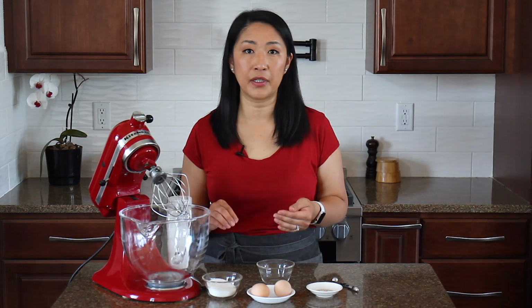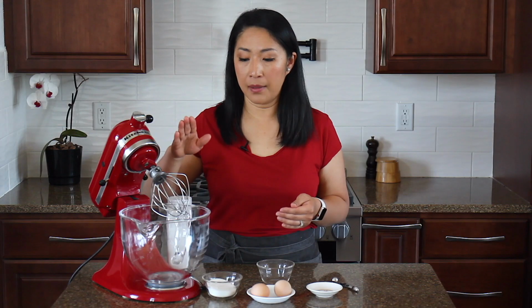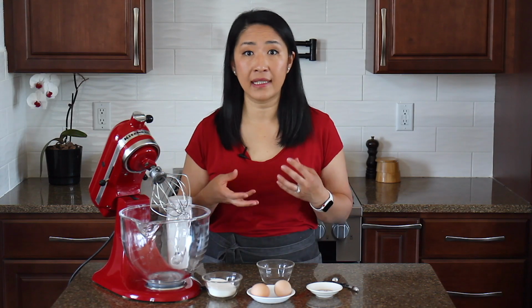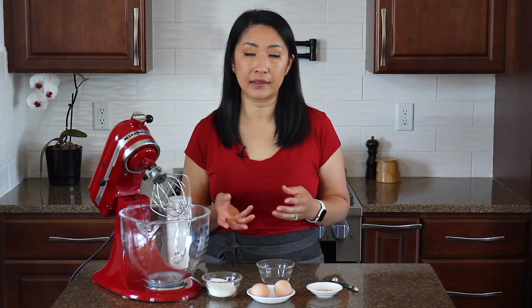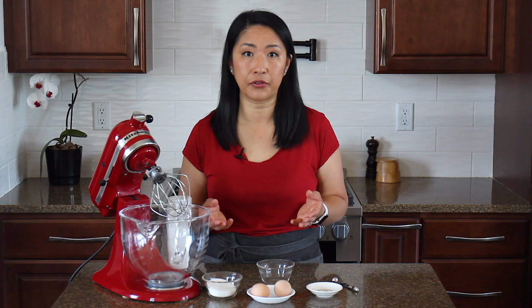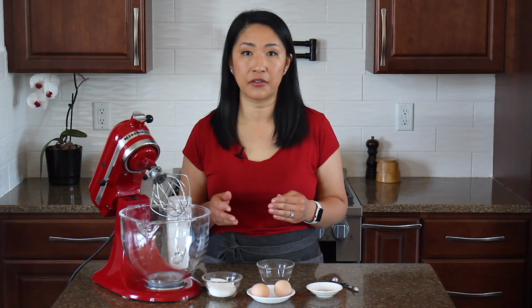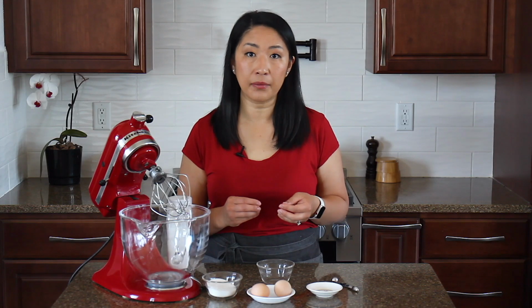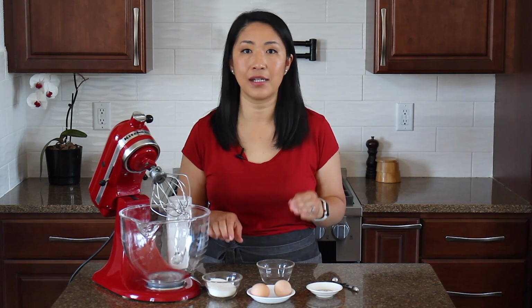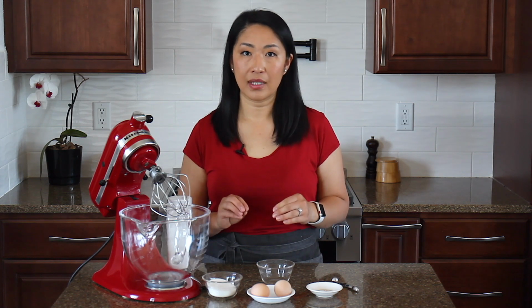This is why it's very important to keep your utensils like bowls, whisks, even your hands, if you are separating your egg whites with your hands, grease-free and stay away from any kinds of fat. And when you're breaking the eggs, make sure to not have any egg yolks in your egg whites.